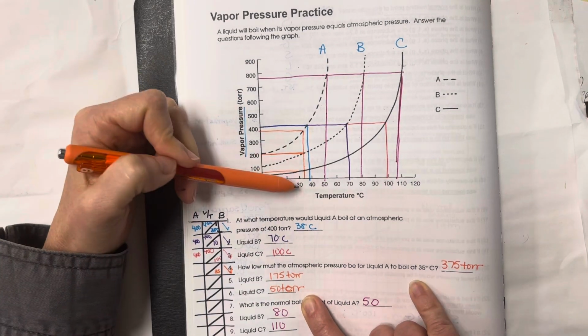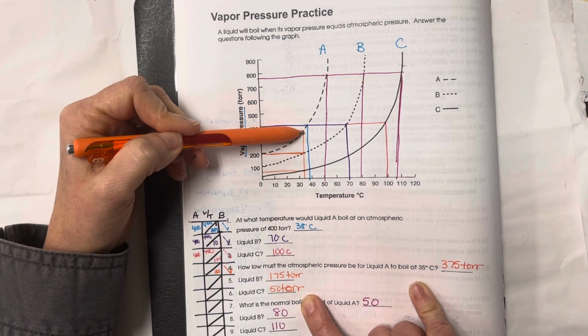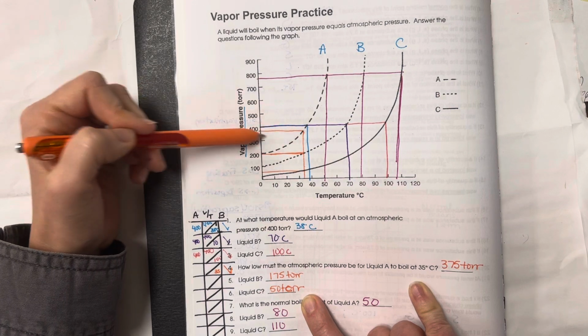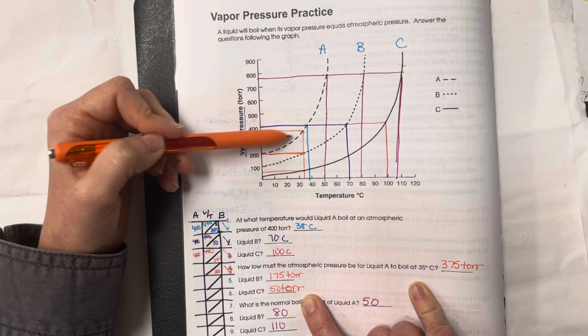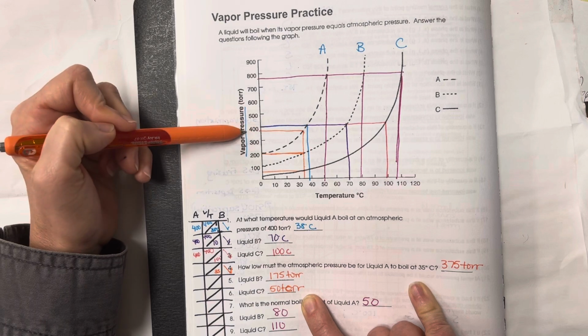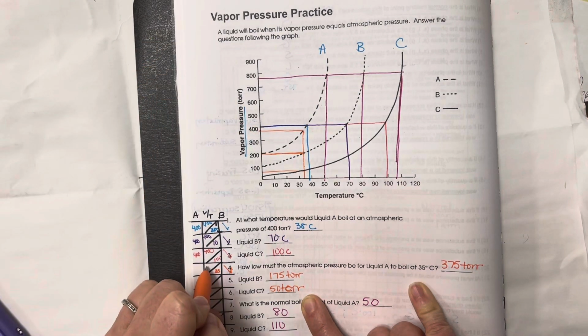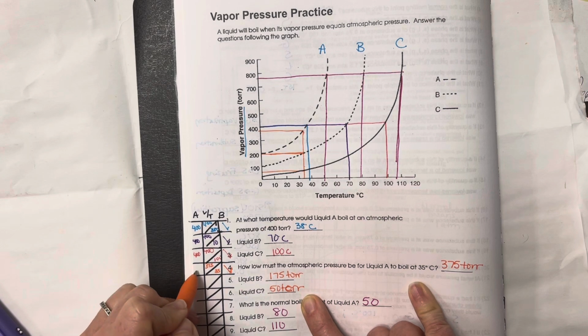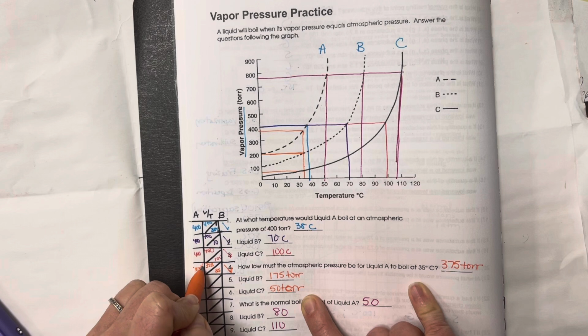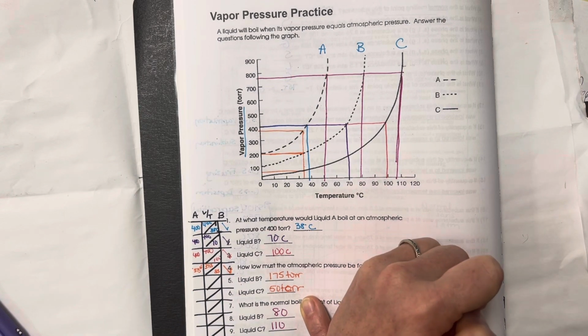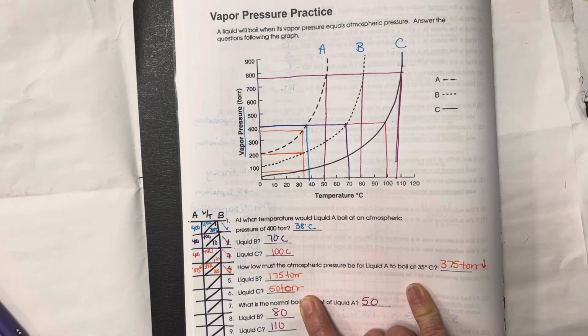Okay, so I'm going to go to 35 degrees Celsius. I'm going to go up to the curve for liquid A, and I see that the vapor pressure at 35 degrees Celsius is just under 400 torr. So I'm going to say that it's about 375. So in order for it to boil, the air pressure has to be 375 or lower. So anything below 375, my substance would boil.